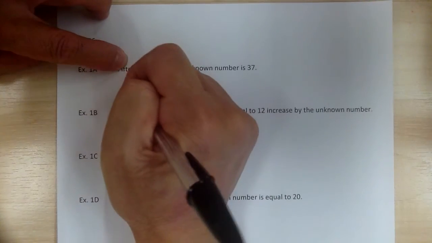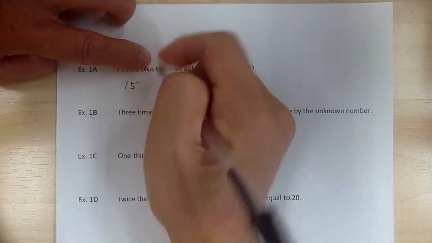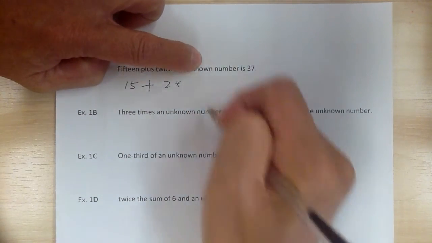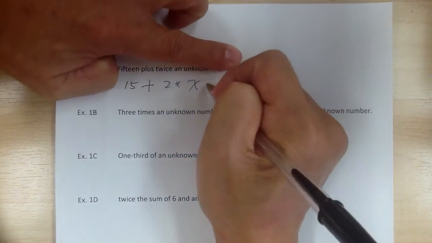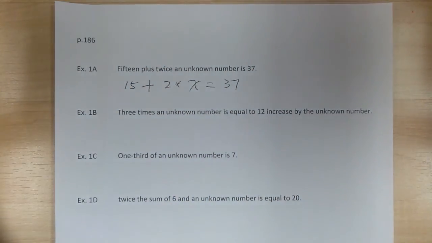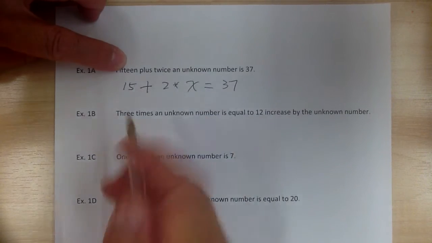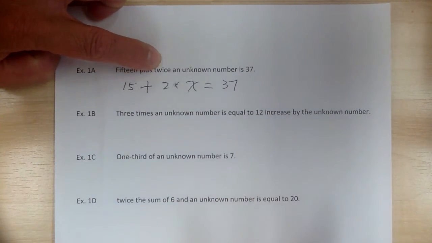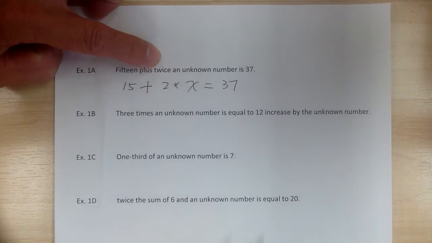So 15 means 15, plus means plus, twice means 2 times, and unknown number means it's x, is means equal, 37 means 37. And that's how you translate. So again, make sure you have the good discipline of write things down as you read. And one way of doing that is, use your finger, you point, write down, point, and it will make things very easy. But if you try to read the whole thing, especially later on, it's going to get more complicated, and you're going to have a hard time.